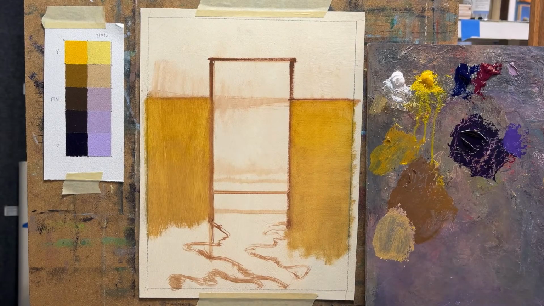Okay, let's grab a little bit more medium. I can figure out where I put my medium. I seem to have misplaced my gel medium. I guess I'll just keep painting without it for now, which is okay too.